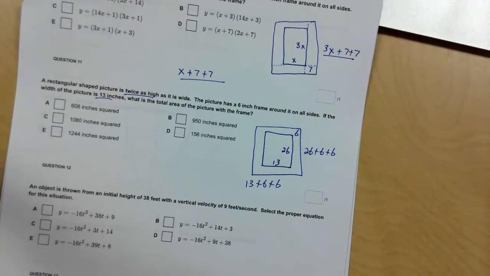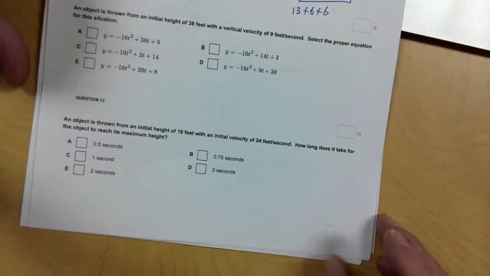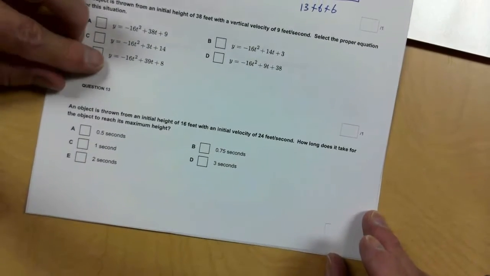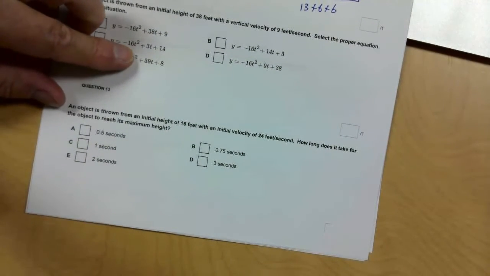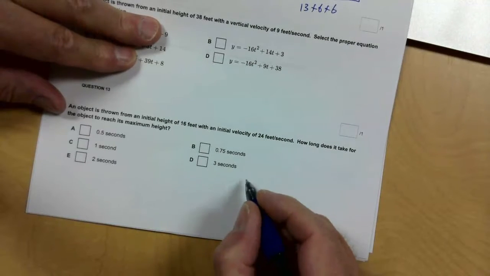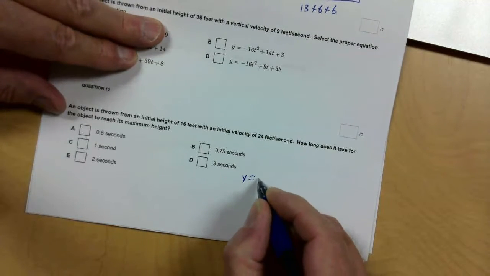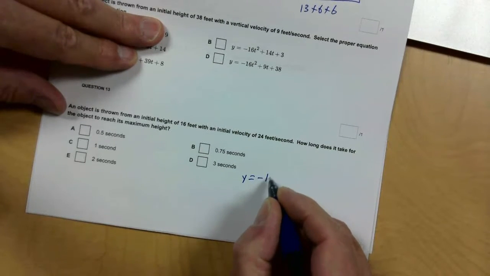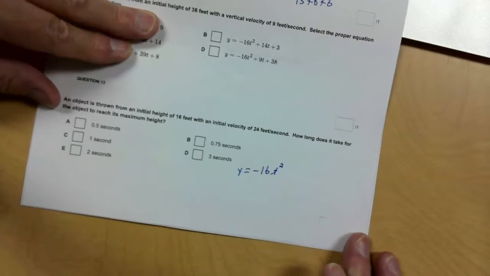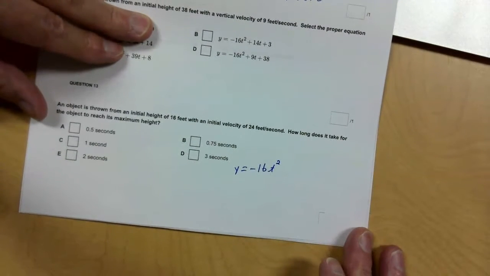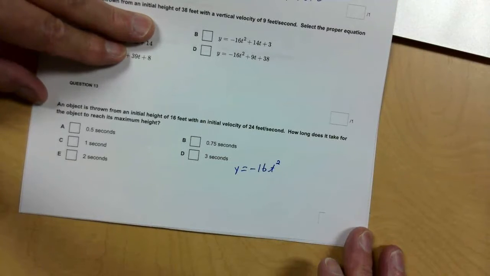All right, let's go on to number 13. We're going to put it in Desmos. It wants to know how long it takes to get to the top. It always starts like that, guys, because it's projectile motion.